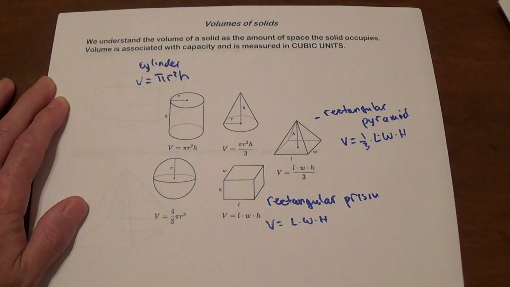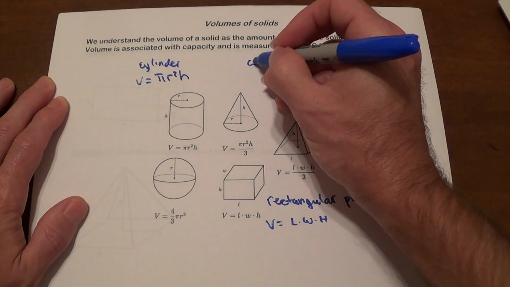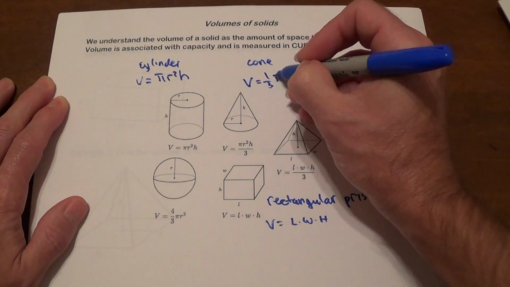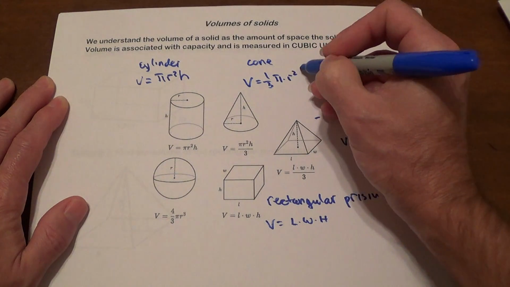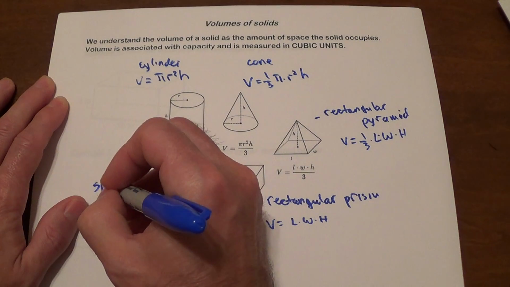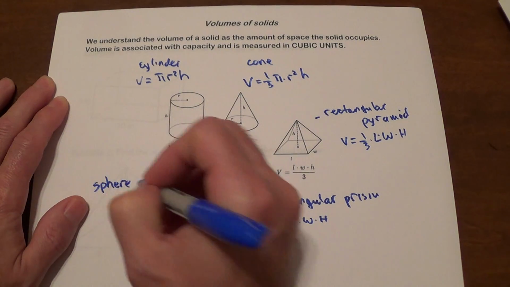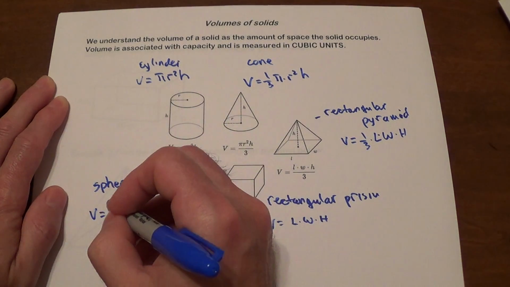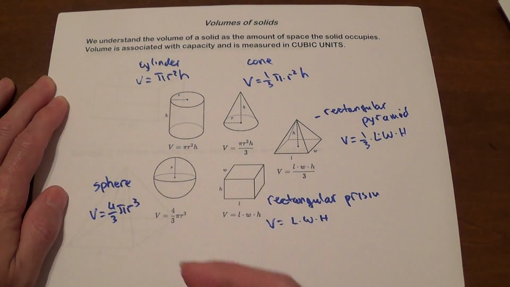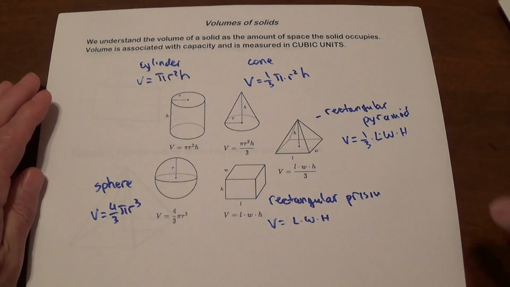We also have a cone. The volume here is going to be 1/3 times pi r squared h. And finally we have a sphere. And the formula for the volume here is going to be 4/3 pi r cubed. Let's take a look.